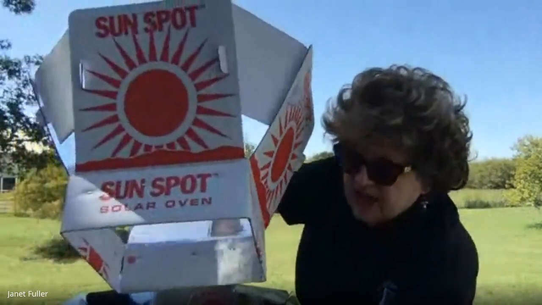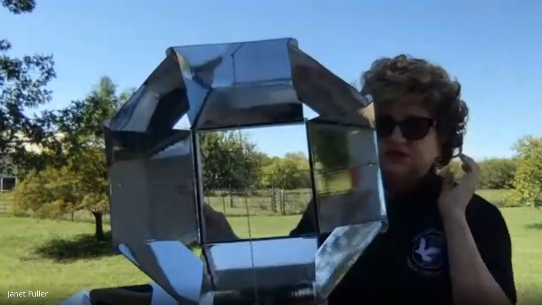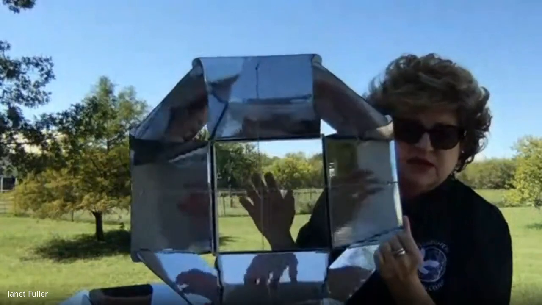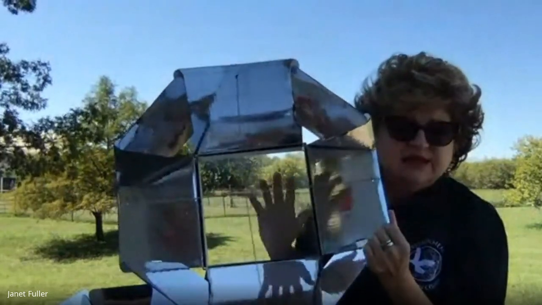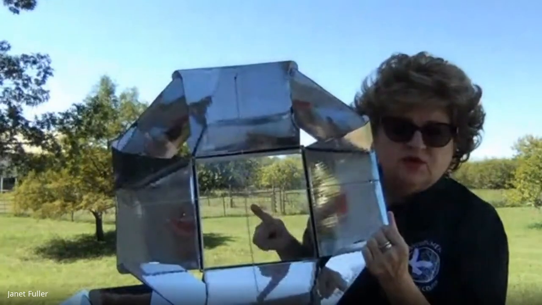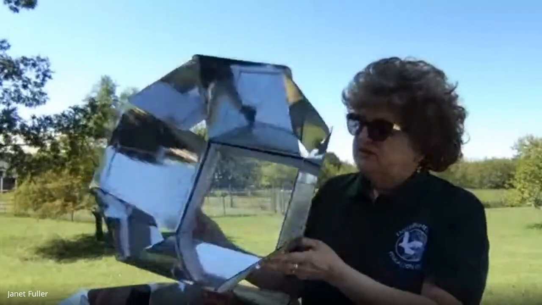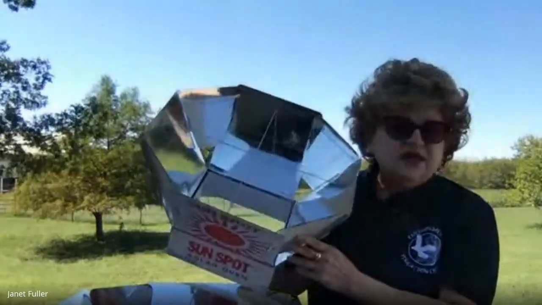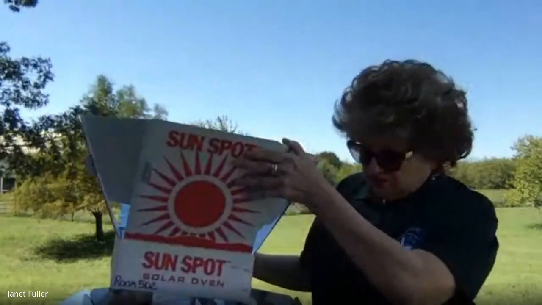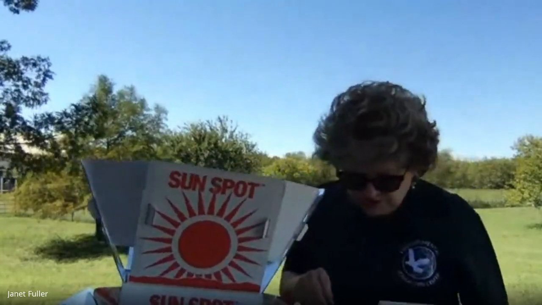Now, when you look down where the rays from the sun come in, there's a plastic lid. There's a little bitty tiny hole in the middle where my finger is that lets any steam out if there's any steam. And that keeps the heat from escaping. So I'm going to show you how to make s'mores using a solar oven.